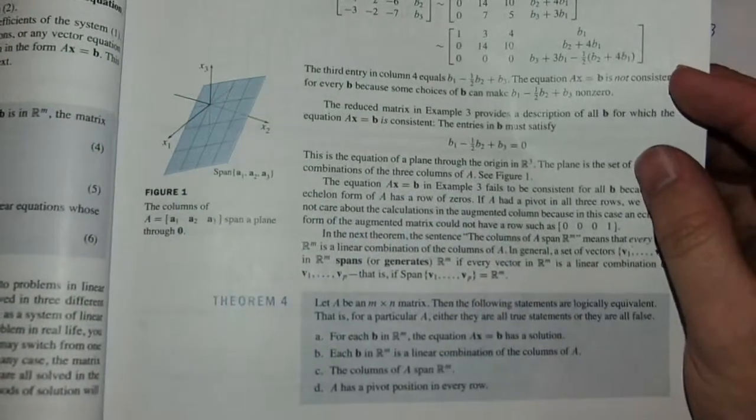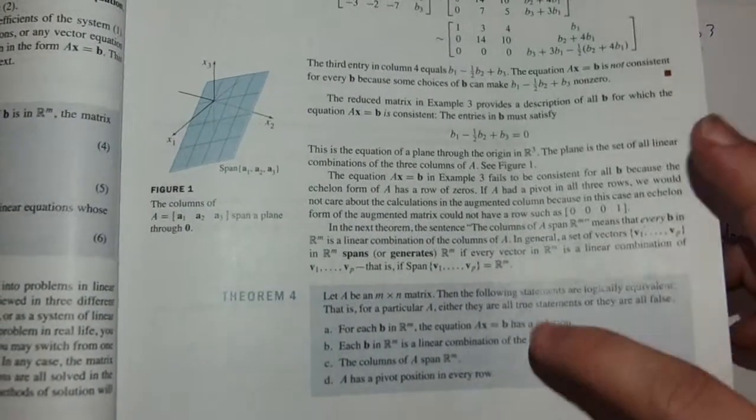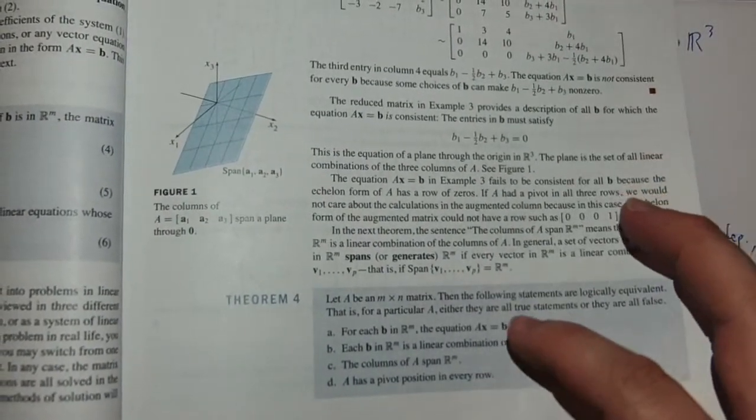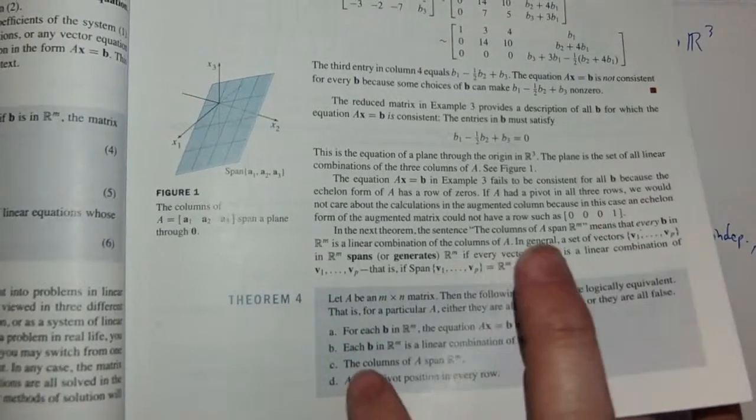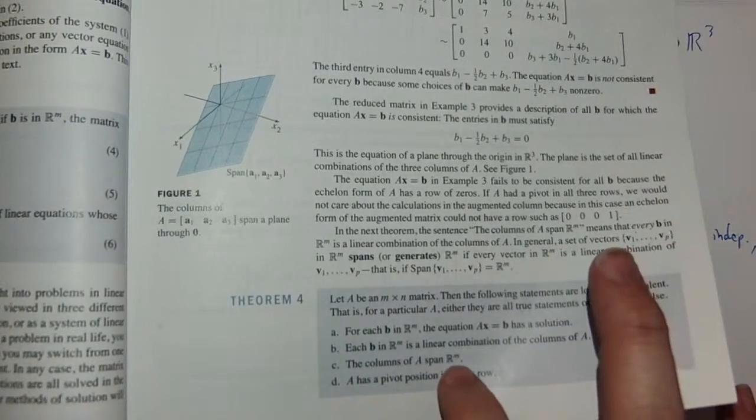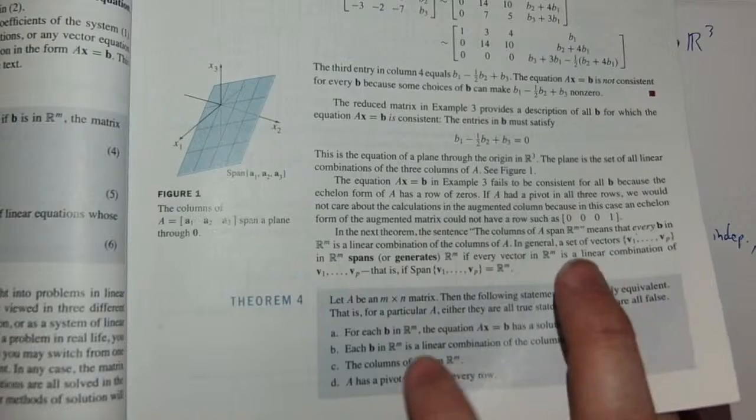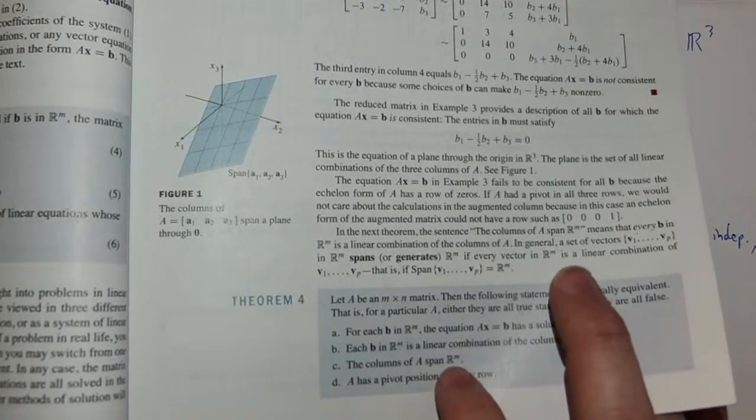Theorem 4 from the textbook, which I stated as the first theorem that had the following are equivalent, TFAE. There were A, B, and C parts that I wasn't that interested in, because the stuff I wanted was, for instance, the columns of A span Rm. That's what I want. I want to know, when do the columns of A span Rm?